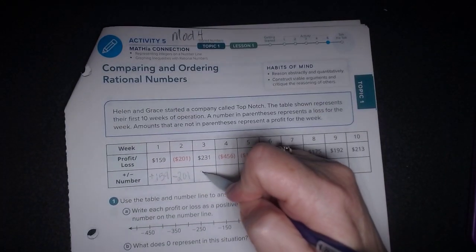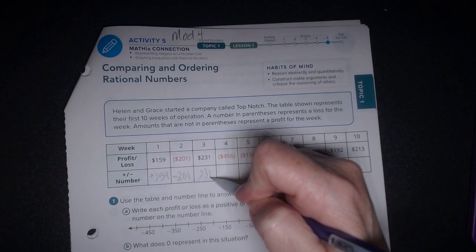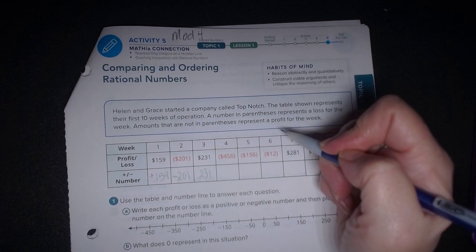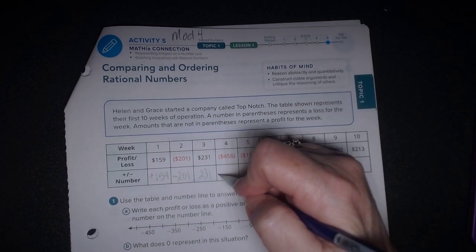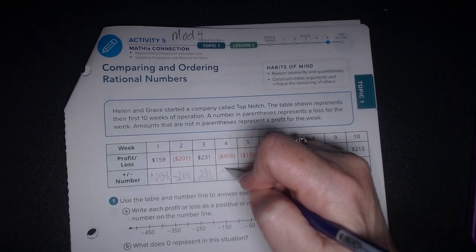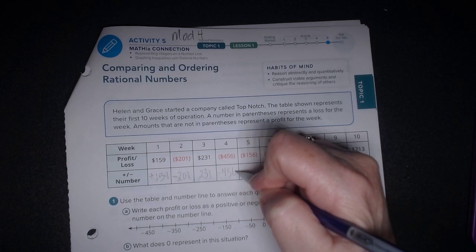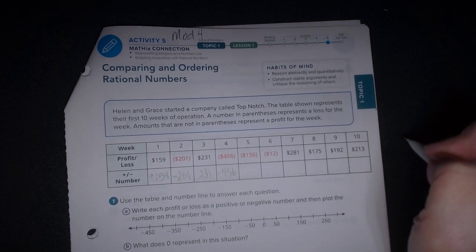This one's in black, so it's a positive. Again, remember, I don't have to put the positive sign. If there's nothing there, it just automatically assumes positive. We have a negative 456. You go ahead and finish the rest of that, please.